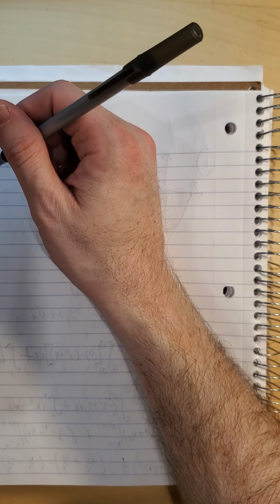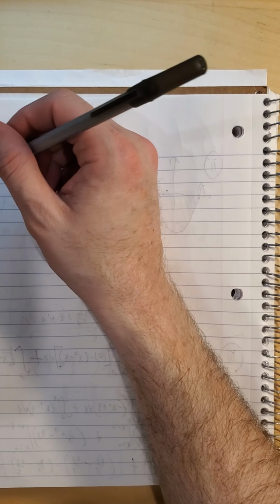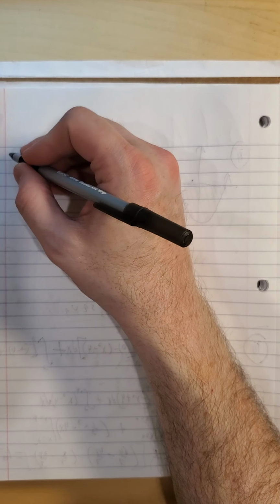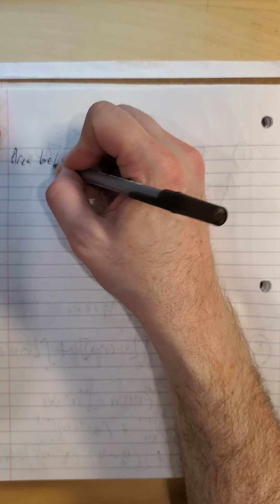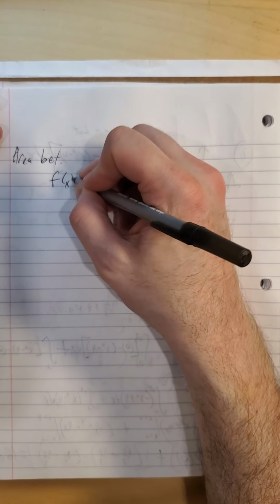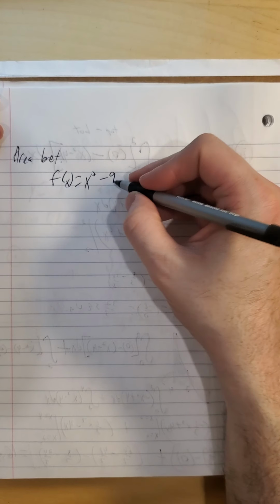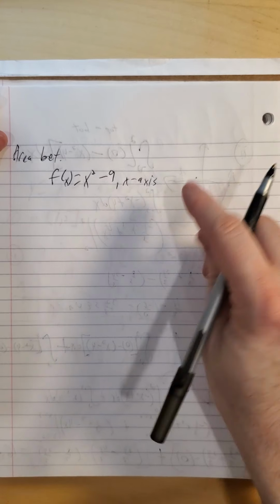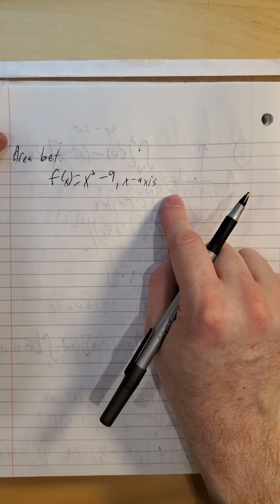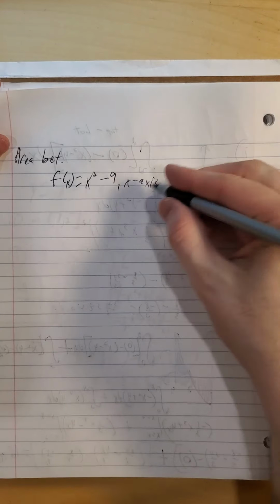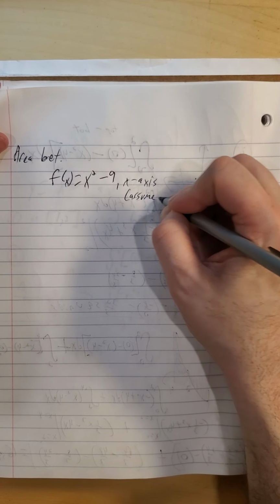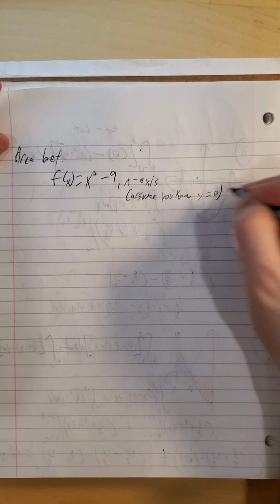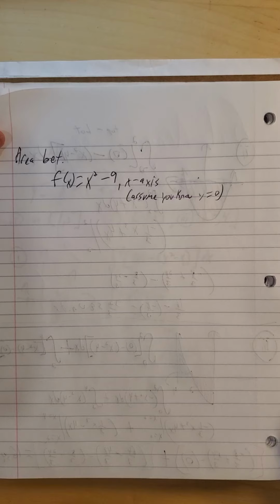Okay, so we'll have you all try one out. I'm going to have you try one of your author's problems. So let's do the area between f of x is x squared minus 9, and the x-axis, in other words, y equals 0. So they won't always specifically say y equals 0. They're going to assume that you know y equals 0 if we're talking about the x-axis.